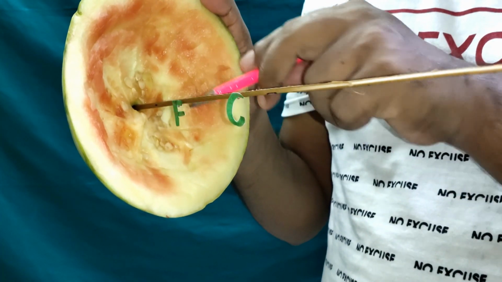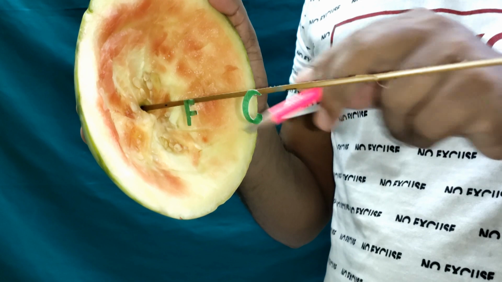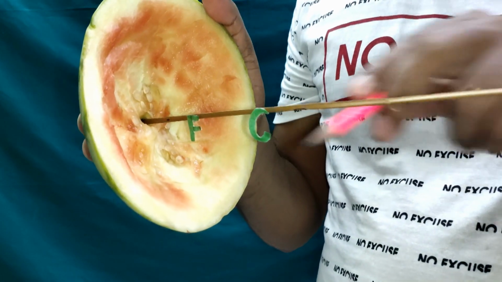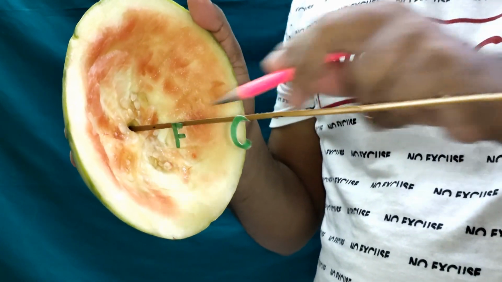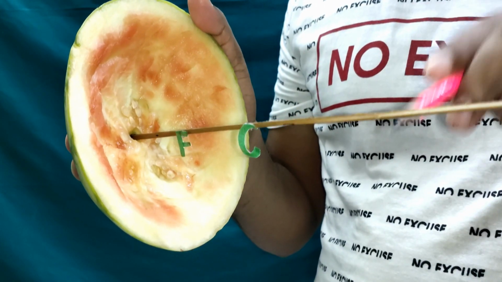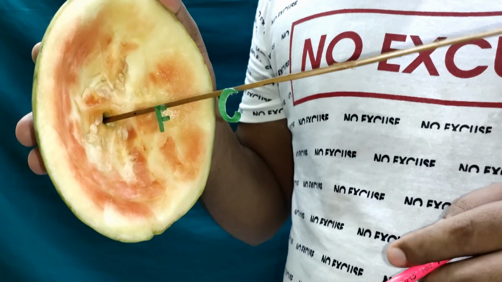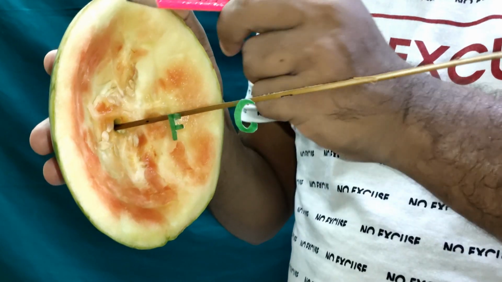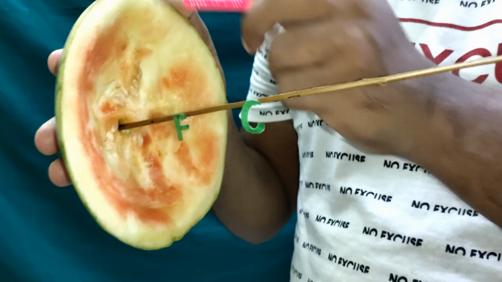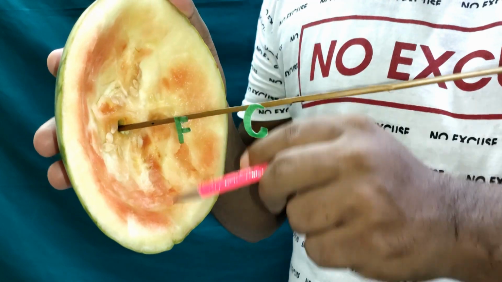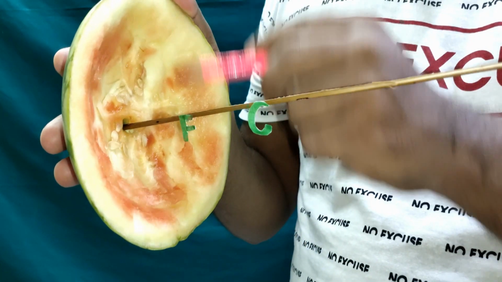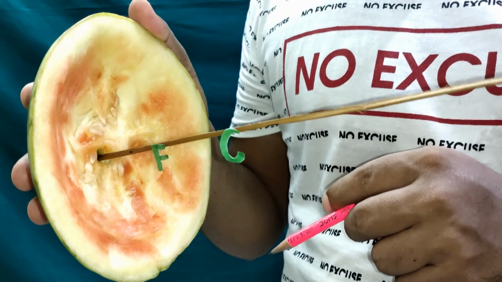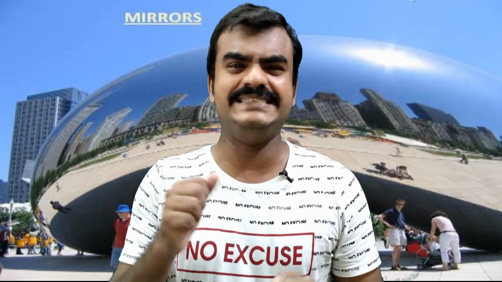Next, pole, focus, and center of curvature, all these points are located in one line. This line is called the principal axis. This is the sixth term. The last term is nothing but the size of the mirror, otherwise the height of the mirror. It is called aperture. So this is the last term, the seventh term. So there are 7 terms. We have learnt the basic terms.